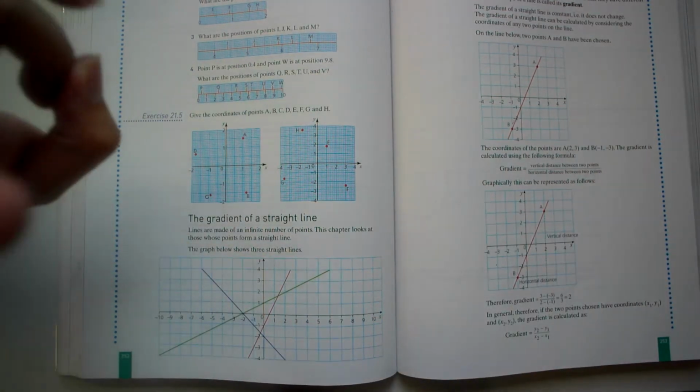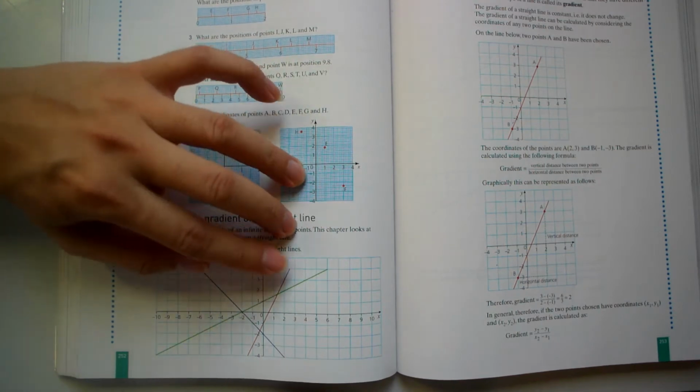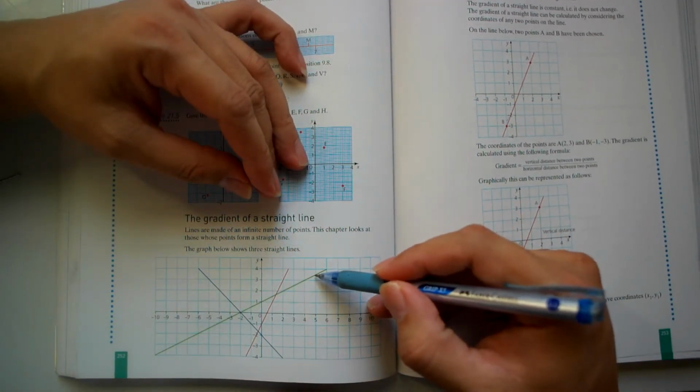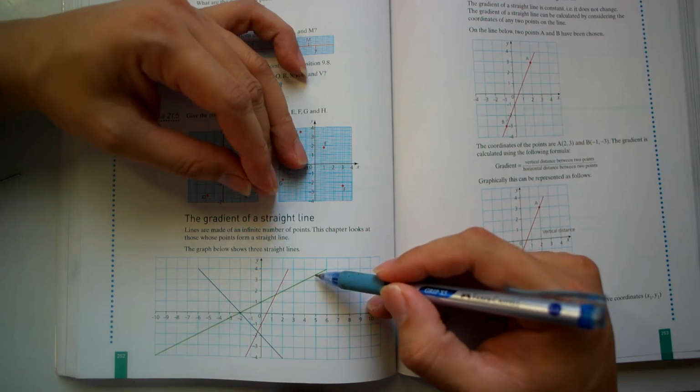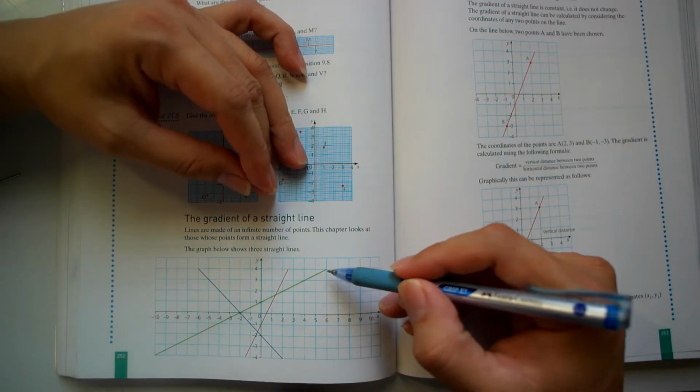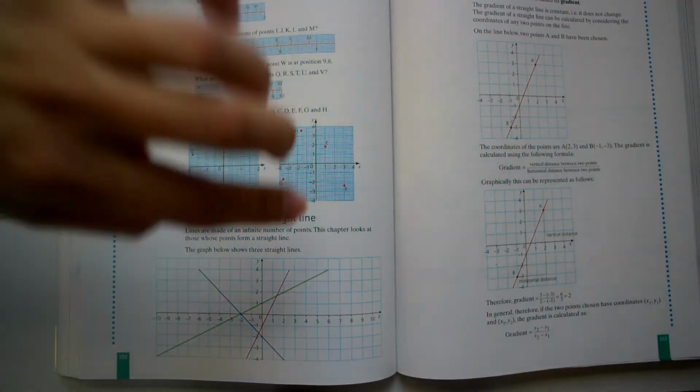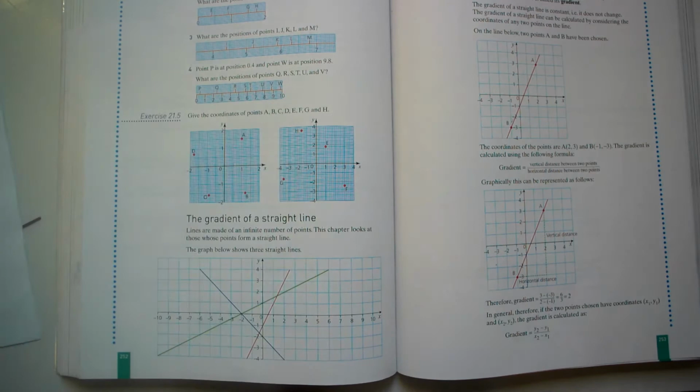So you just find 2 points on the line, any 2 that you can read easily, like this one. Don't try to get the point in the middle, because we don't know whether this is half or not. Try to get the point from here and then try to form a right angle triangle, then use vertical height divided by horizontal height.